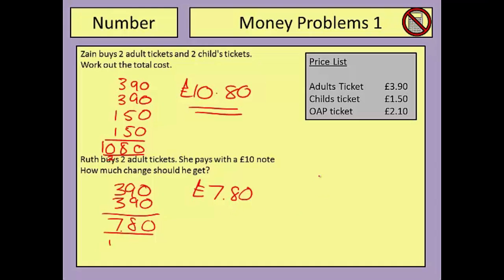Now she uses a £10 note, so what I'm going to do is I'm going to add on 20 pence. That's going to take me up to £8, and then from here I need to add on a further £2 to get to the amount she actually exchanged for the goods, the £10. So the change is £2.20.